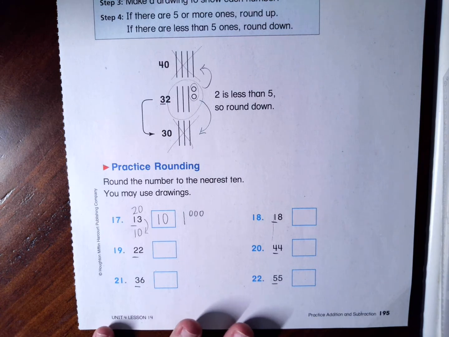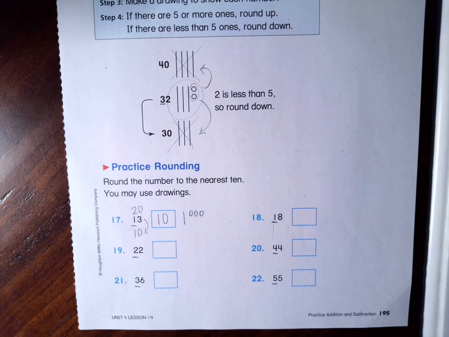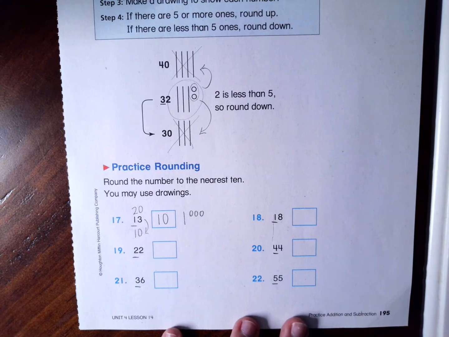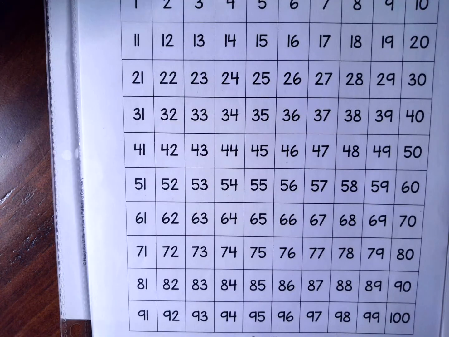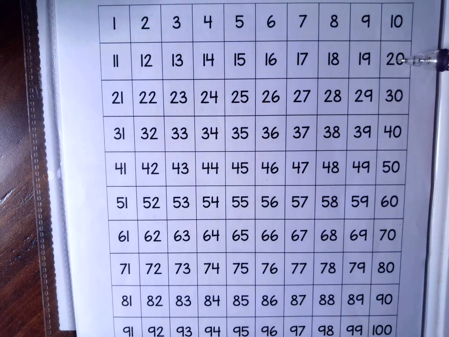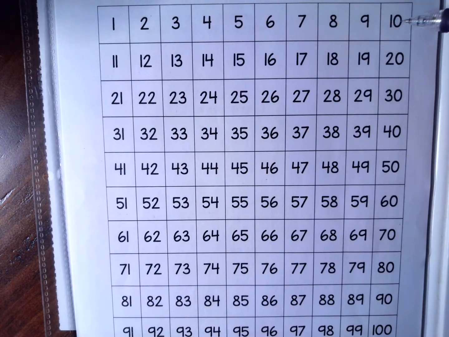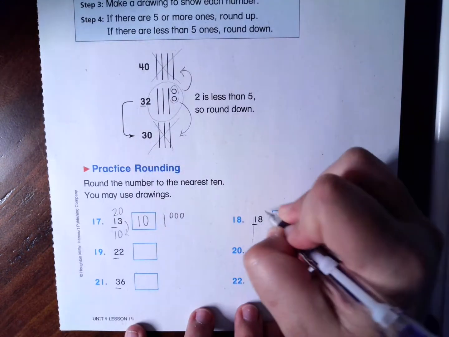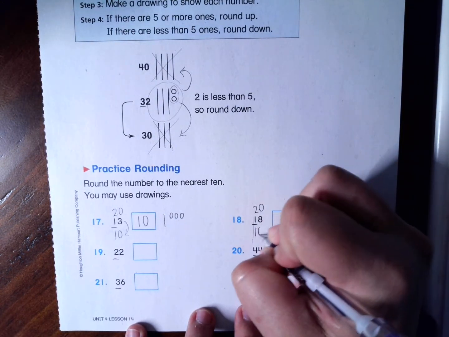If you feel like you want to try these problems on your own, feel free to continue and stop when you get to number 22 and check your answers with mine. All right, 18 is the number 18. So if I look on my hundreds chart to figure out my next tens, here's 18. My next one is 20. And my lower one is, again, 10. So I have 20 on the top and 10 underneath.